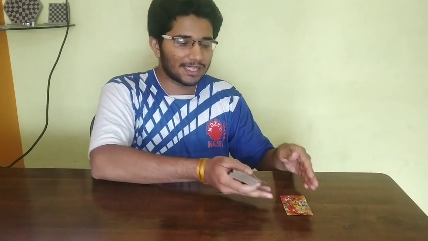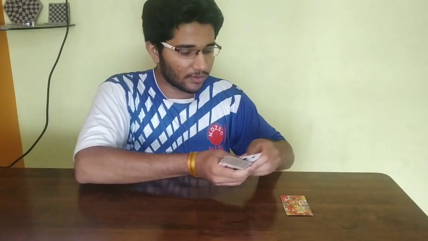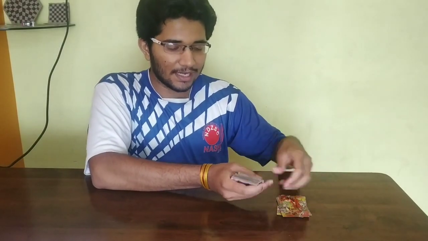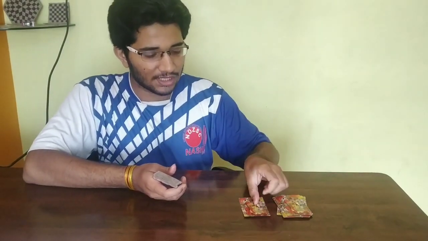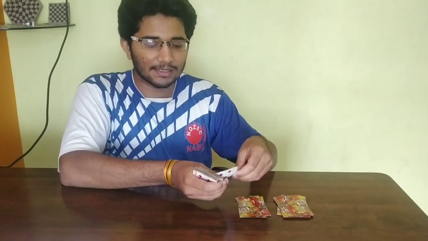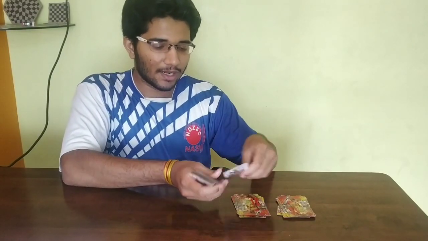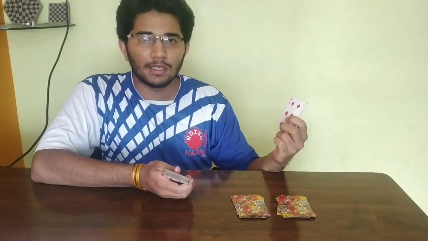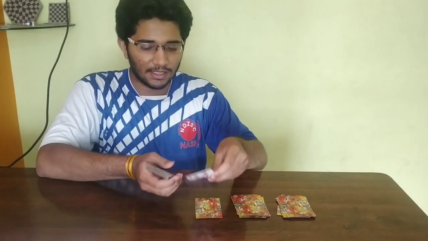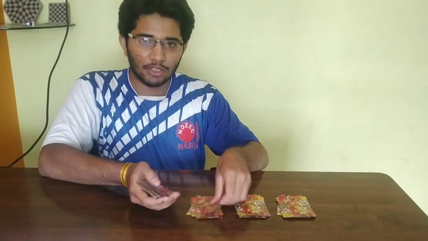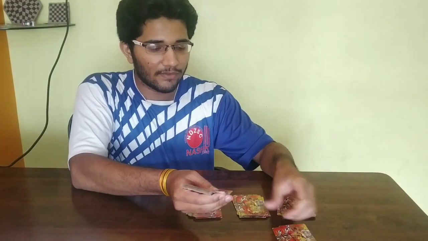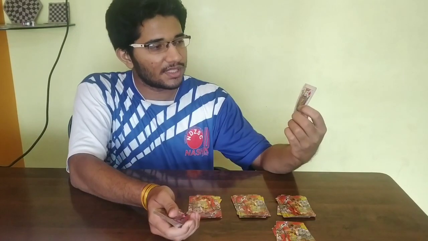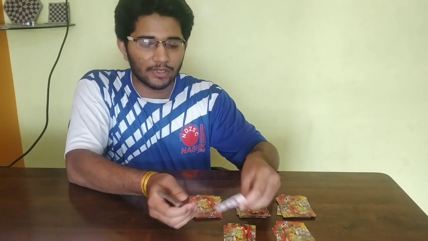And we will end this pile when we reach number 13, and we will repeat the same process for all these piles. So it was 5, 6, 7, 8, 9, 10, 11, 12, 13. Again the next card is 3. So this is 3, 4, 5, 6, 7, 8, 9, 10, 11, 12, 13. Next card is 6. So this is 6, 7, 8, 9, 10, 11, 12, 13. Next card is 10. So this is 10, 11, 12, 13. Next card is 11. So 11, 12, 13.